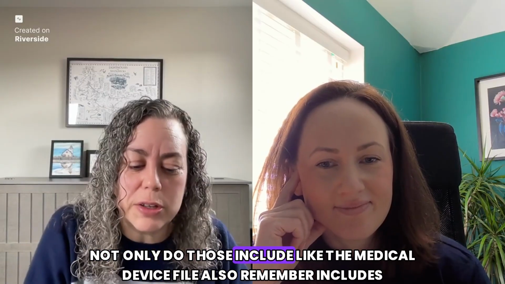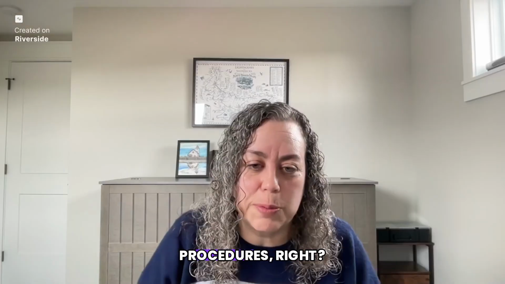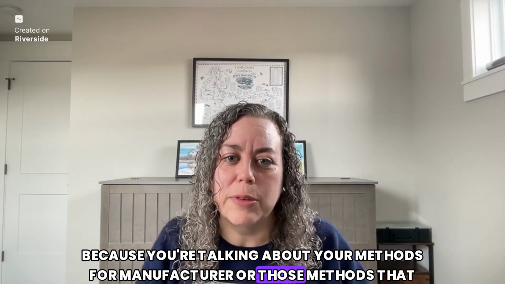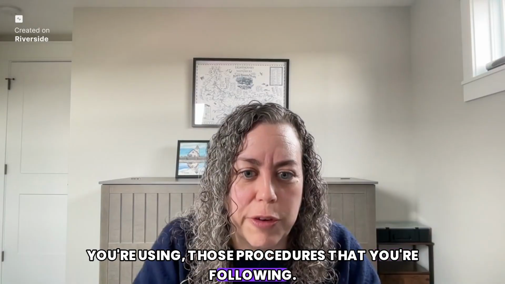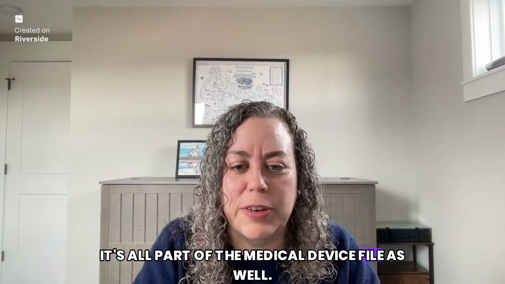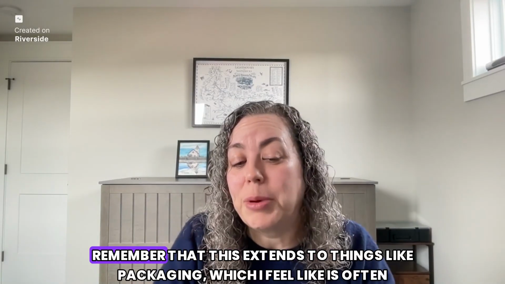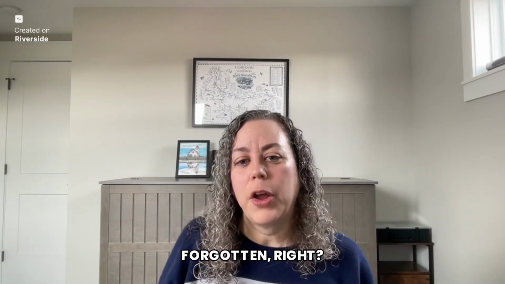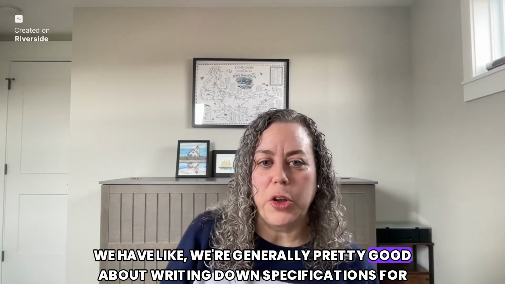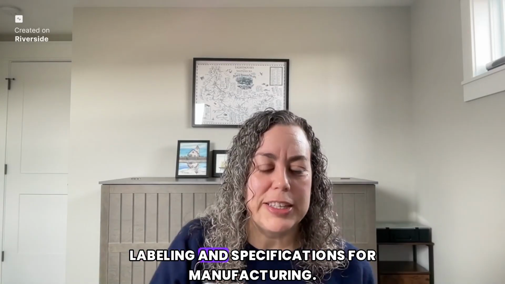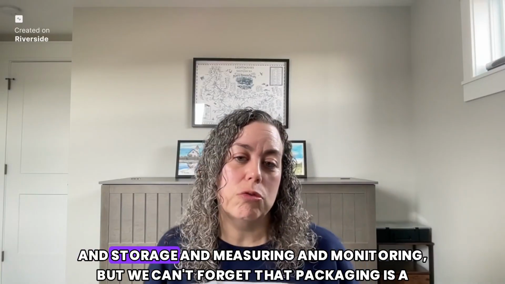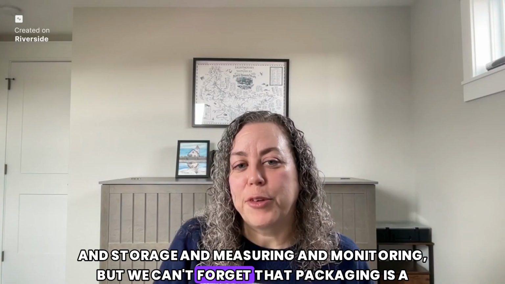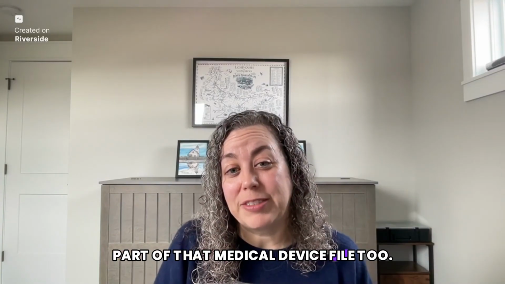And like the medical device file too, going back to that, remember it also includes procedures, right? Because you talk about your methods for manufacture, those procedures that you're following. It's all part of the medical device file as well. And remember that this extends to things like packaging, which I feel like is often forgotten. We're generally pretty good about writing down specifications for labeling, manufacturing, storage, and measuring and monitoring, but we can't forget that packaging is a part of that medical device file too.